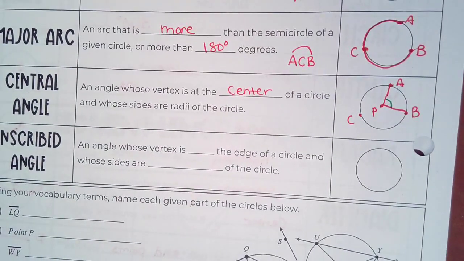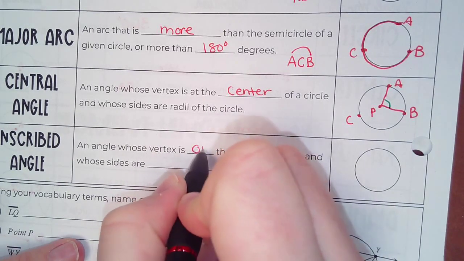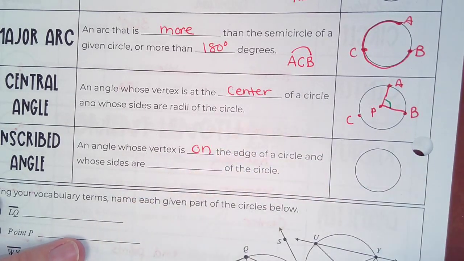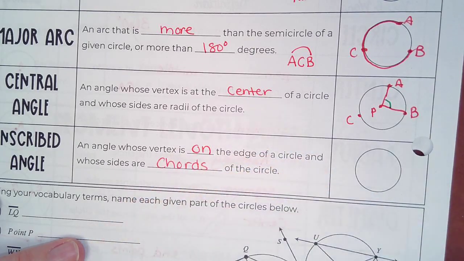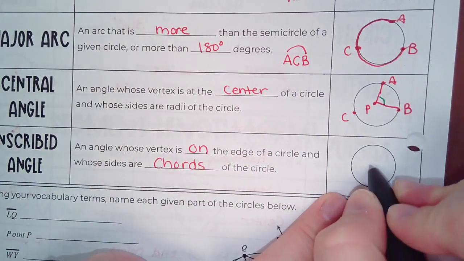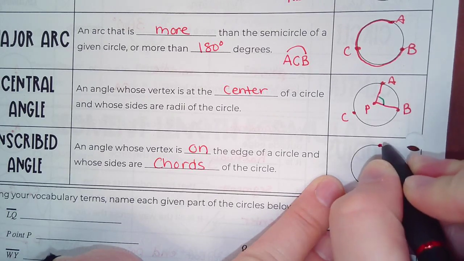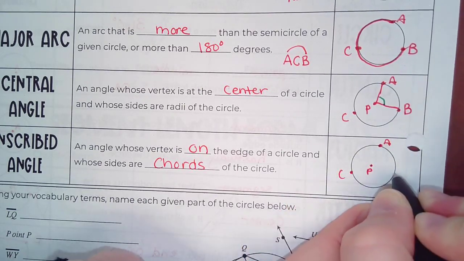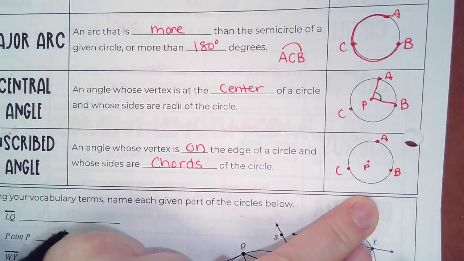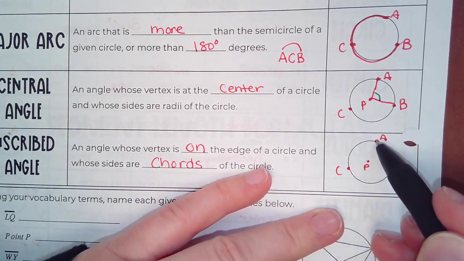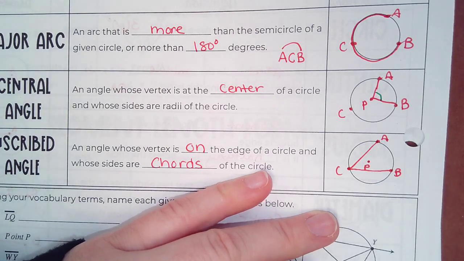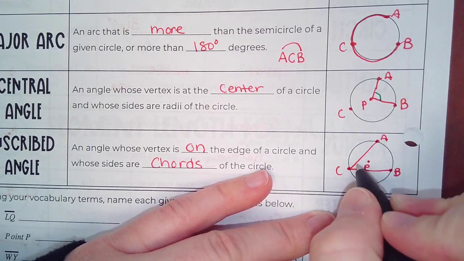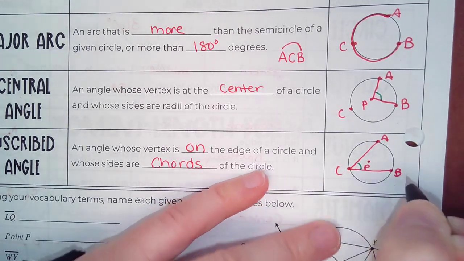Inscribed angle. So this is an angle whose vertex is on the edge of the circle and whose sides are chords of the circle. So if I had P, A, C, B. This time, chord AC and chord CB are creating an angle here, ACB.